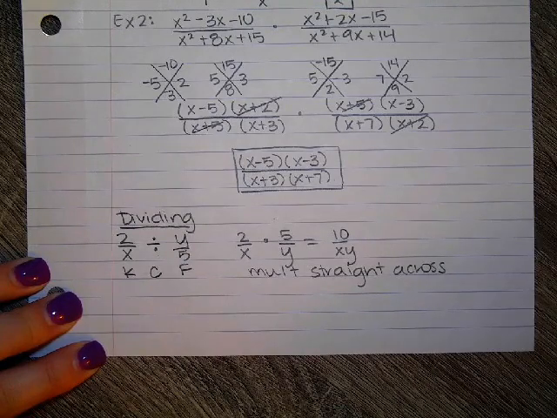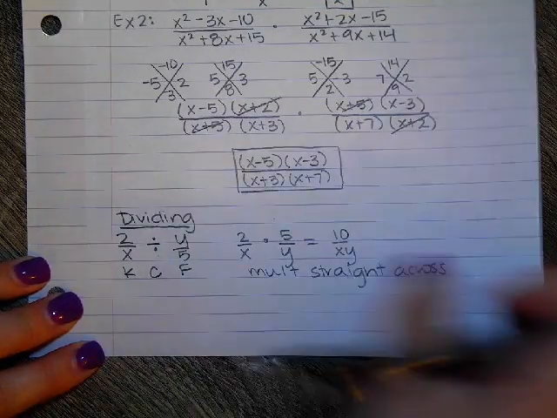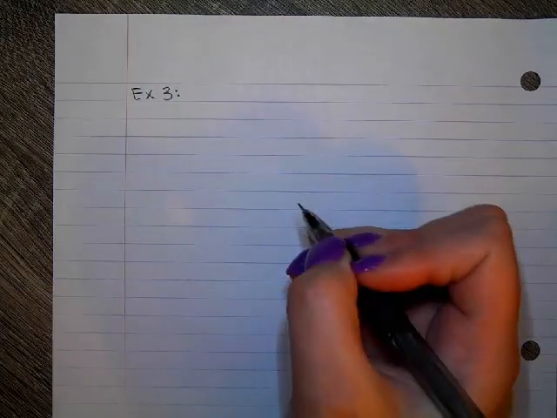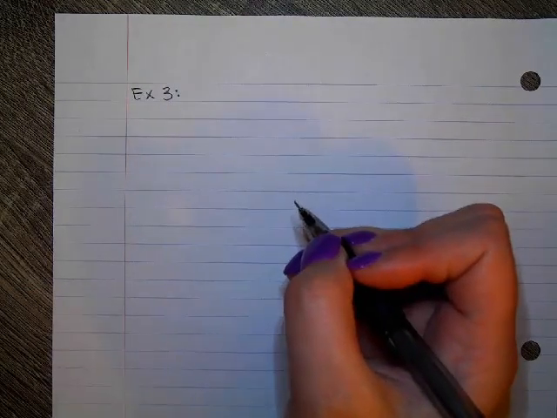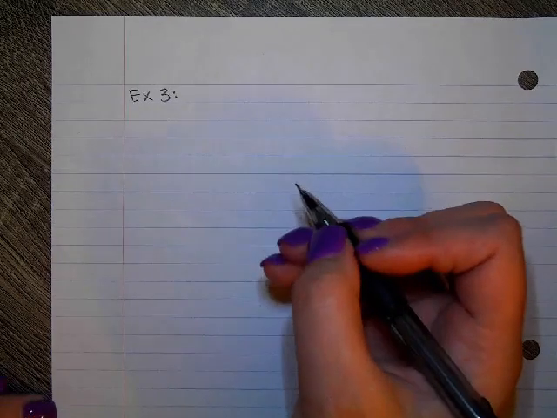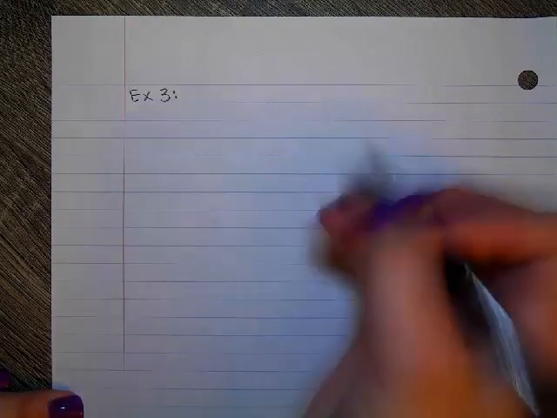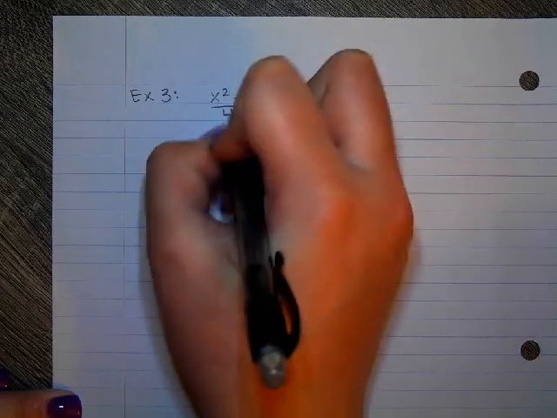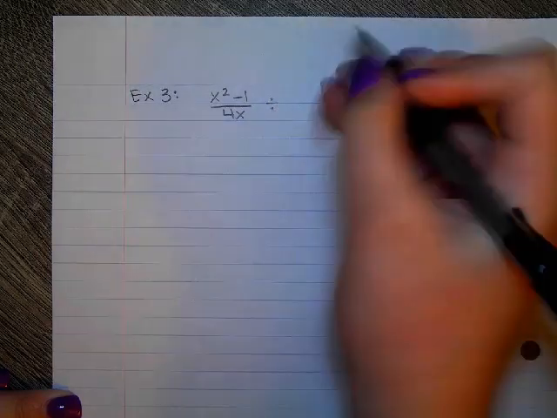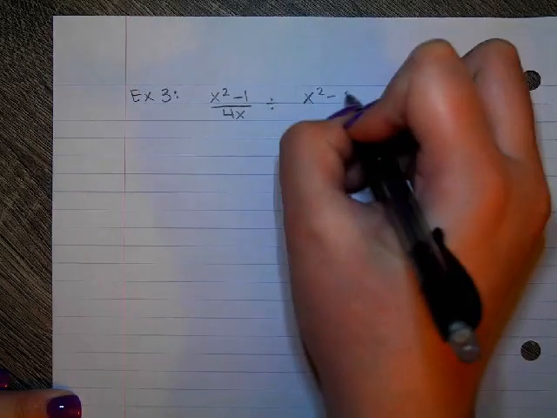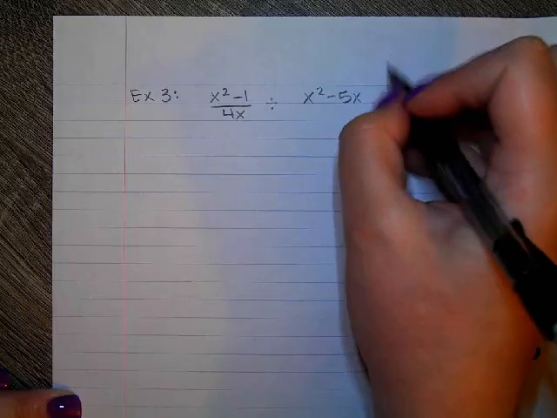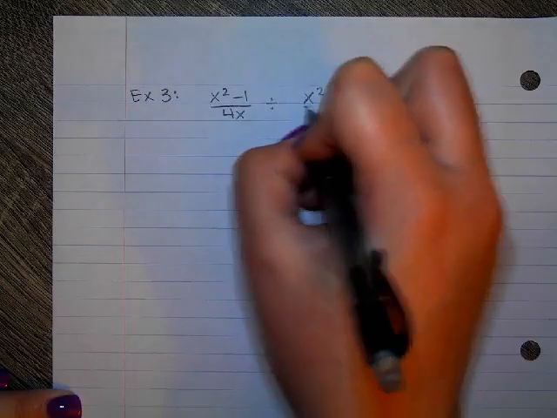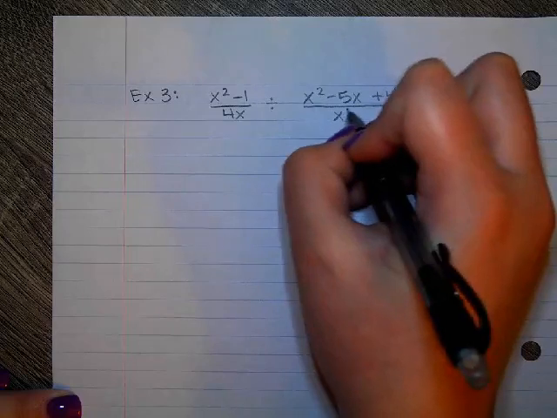All right, so let's go ahead and do example 3. So when we do division problems, the first step is different, and then after that, it's literally exactly the same. So for example 3, we're going to start off and we're going to say, okay, I'm going to have x squared minus 1 over 4x divided by x squared minus 5x plus 4 over x to the third minus 16x.